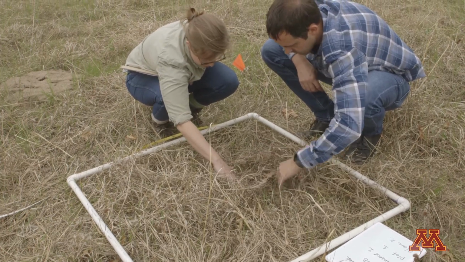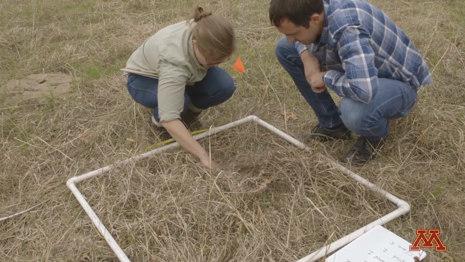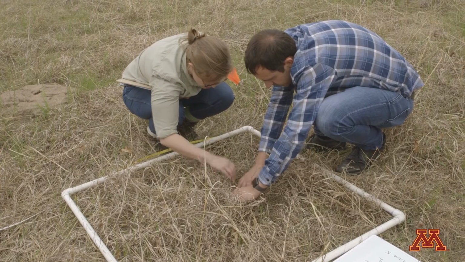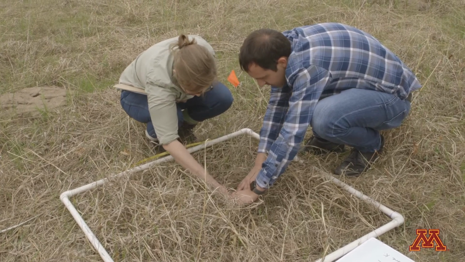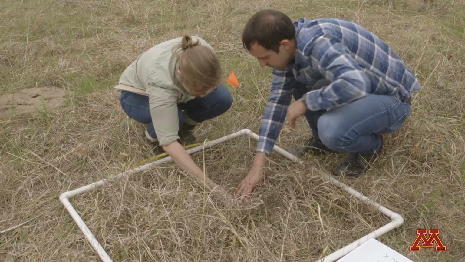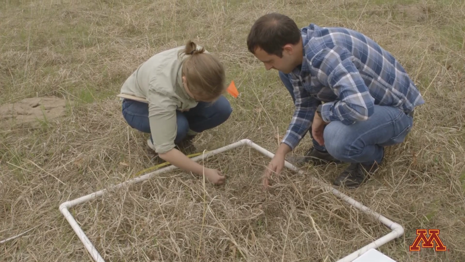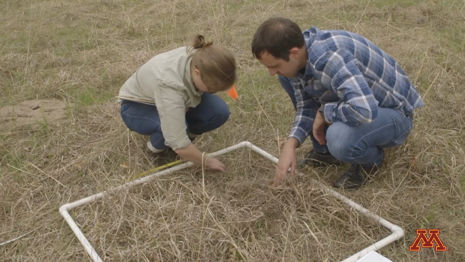There's a forb. Maybe forb 6. Are those the same or different? I think these two are the same. Yeah. So we're still at 6. This is a new one though. So 7.